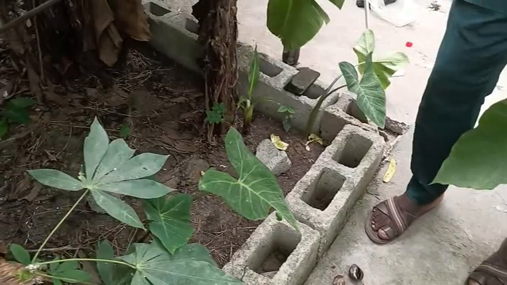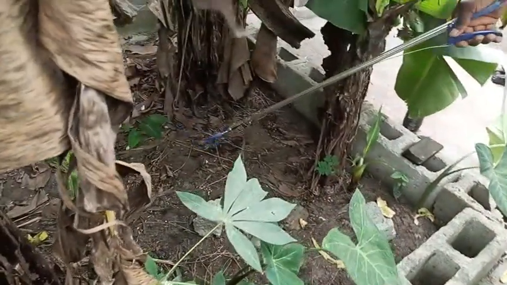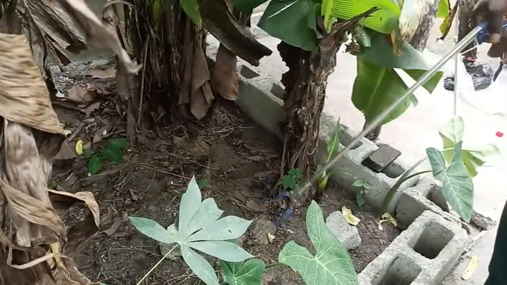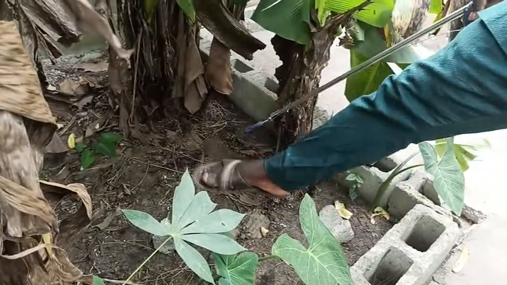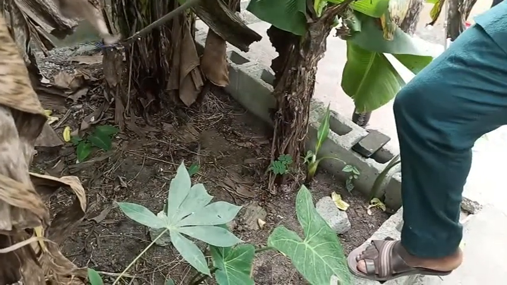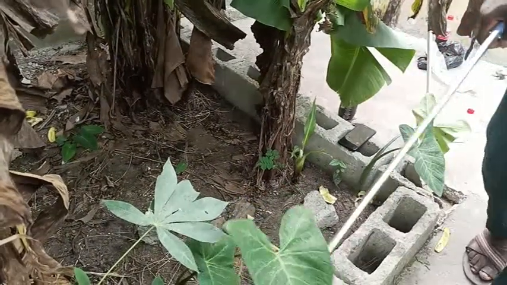You must not walk into the farm. Any farmer that steps into the farm, leaving the walkway, I don't think it's nice and advisable.